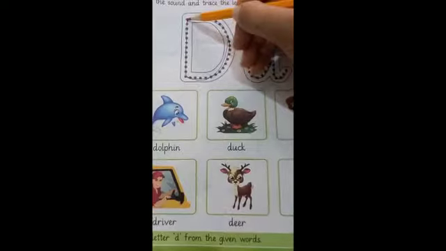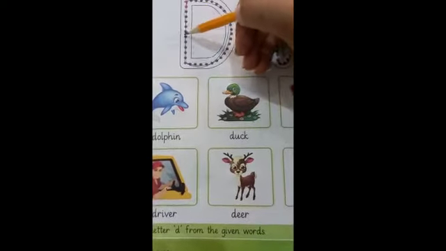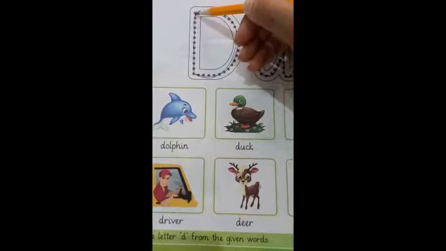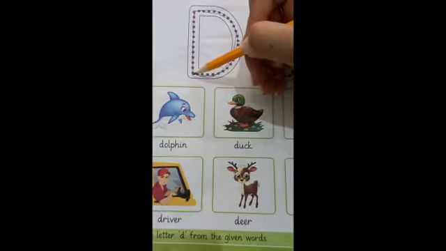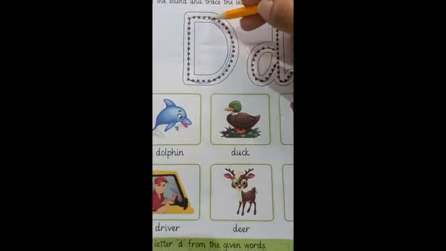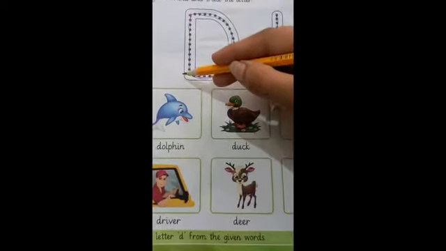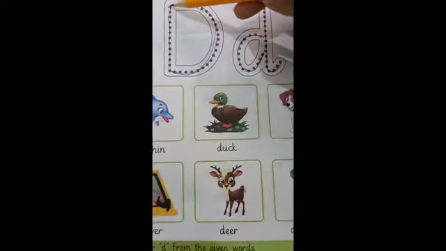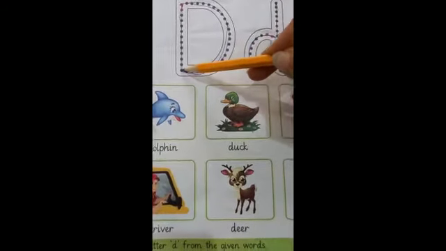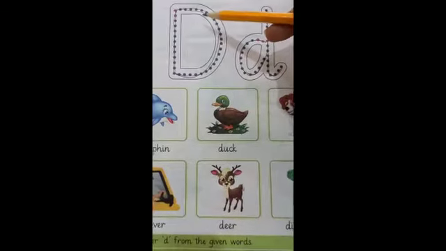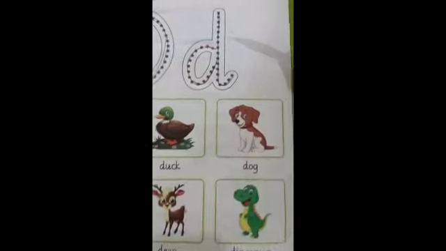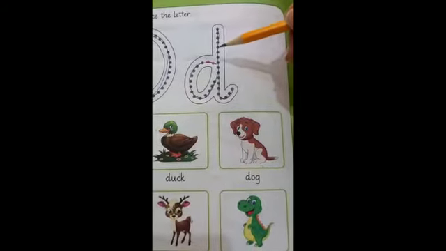We start from this arrow and draw a straight line to the bottom of the page. And then we will start from here and make a curved line like this to the bottom of the page. This is capital D. This is uppercase D. And this is lowercase d, that is, small d.